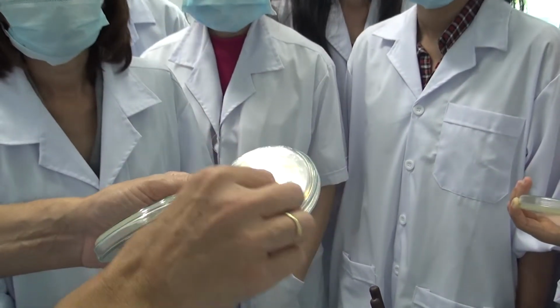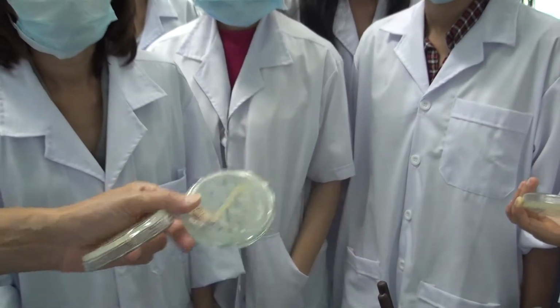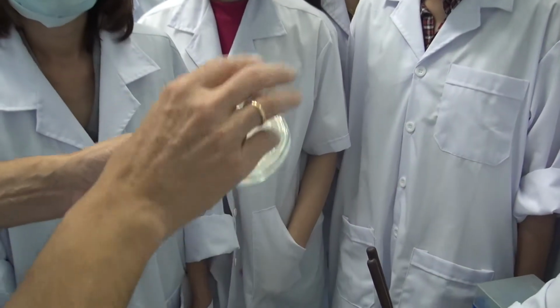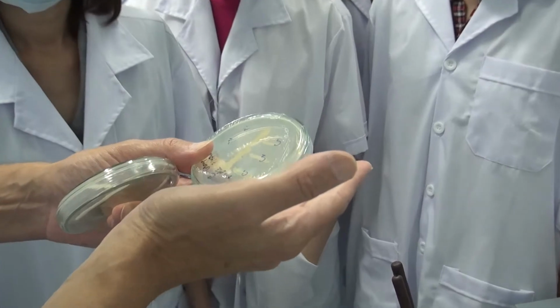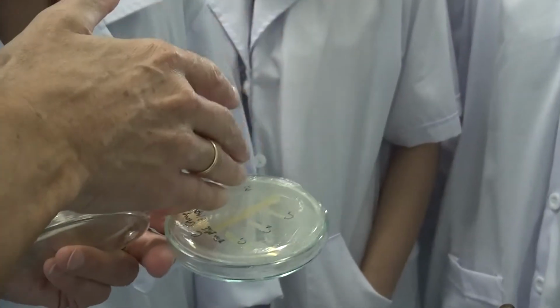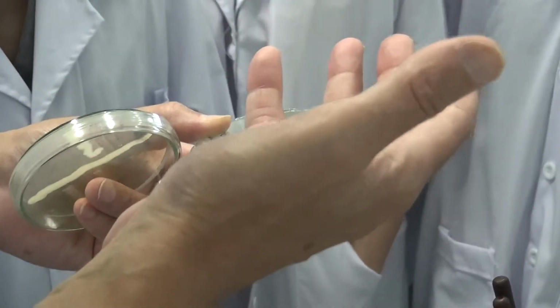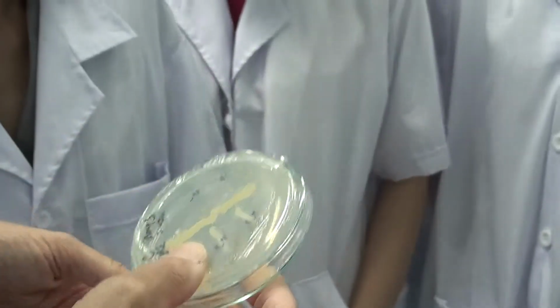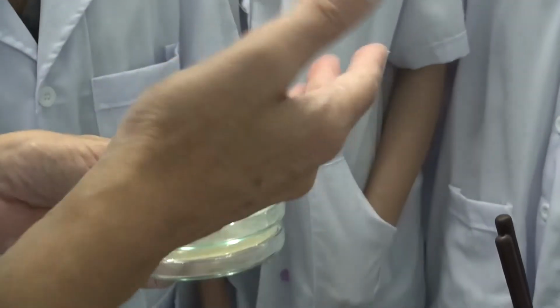So you just streak your pathogen, you put your isolates, and you see which one will inhibit the pathogen, right? Or which one is resistant to one antibiotic producer that you know. So you can really easily do this kind of thing, and isolate bacteria this way.